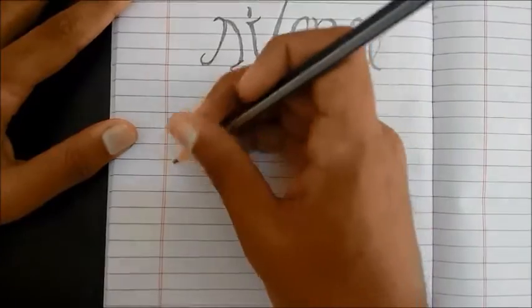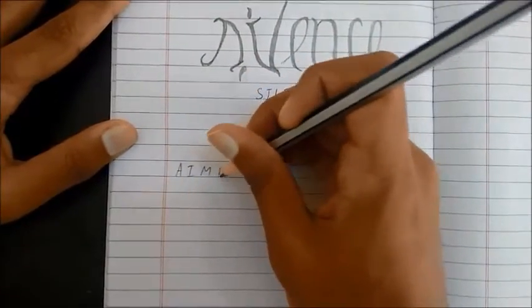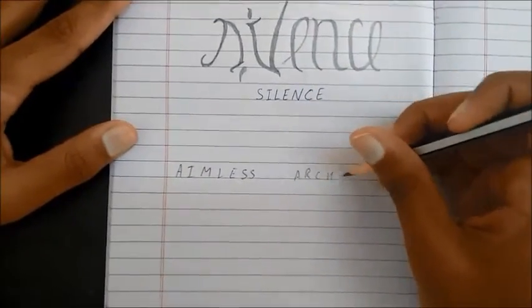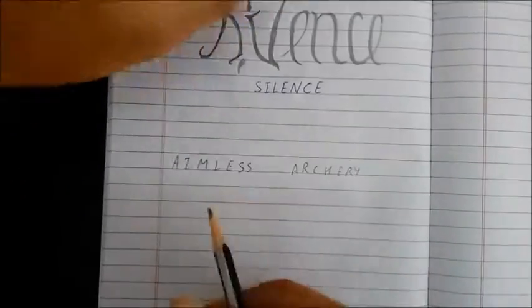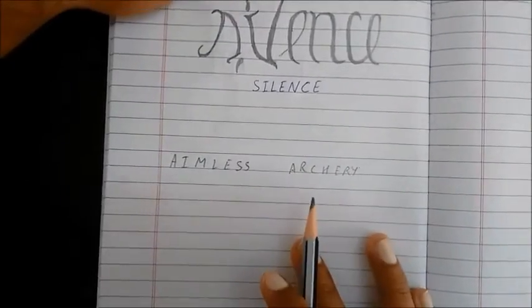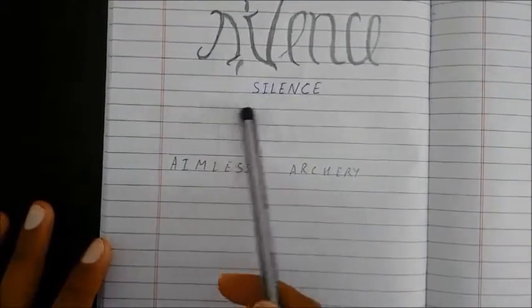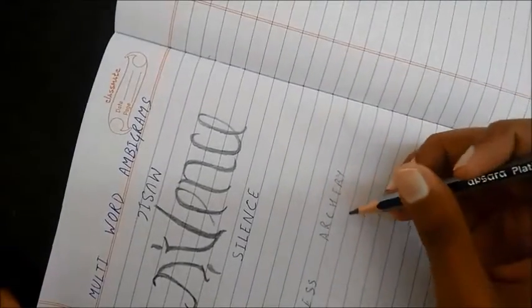For this video, we'll make an ambigram of the oxymoron aimless archery. The idea of a multi-word ambigram is that it should appear like aimless when read like this, suppose, and when we flip it over, it should read like archery.